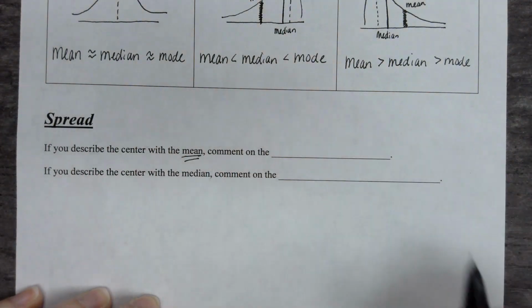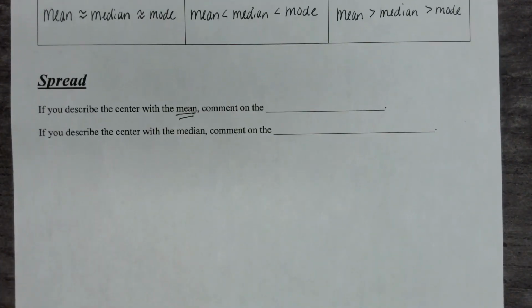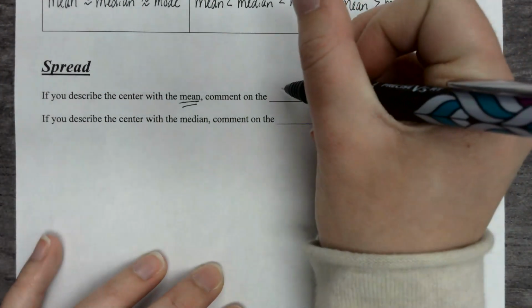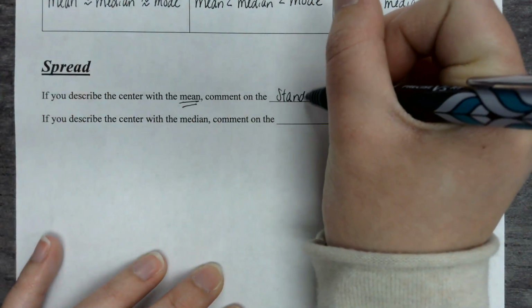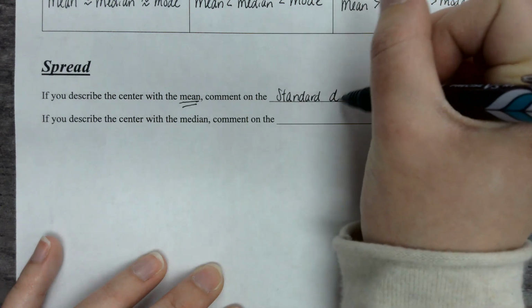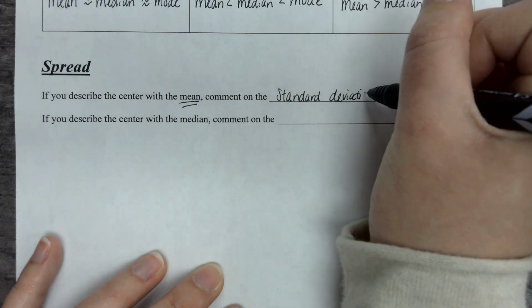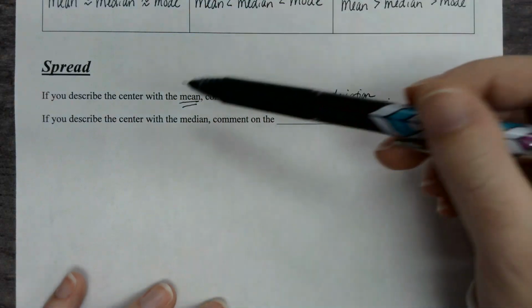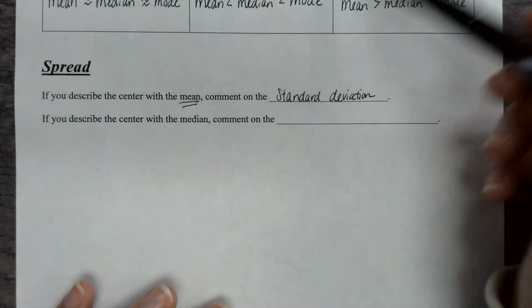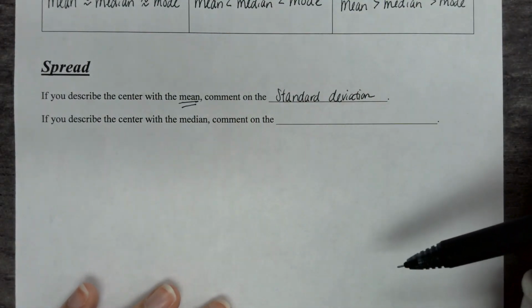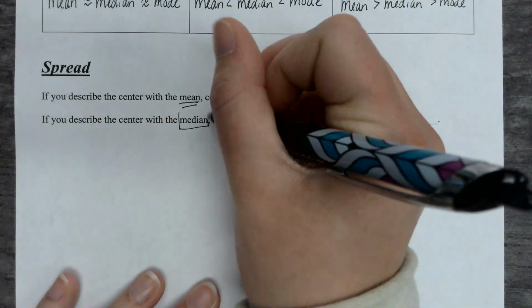If we have the mean of our data set in the center, meaning we have no outliers, remember, the measure of spread that uses the mean in the actual calculation is standard deviation. So we're going to comment on standard deviation. They go hand in hand. So mean for the center, standard deviation for the spread.